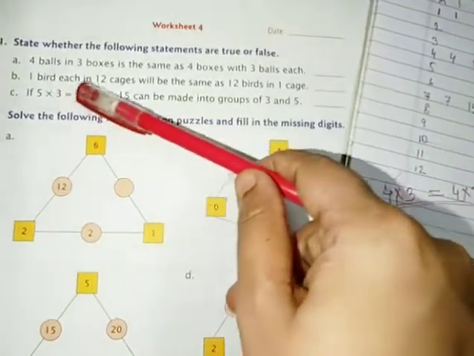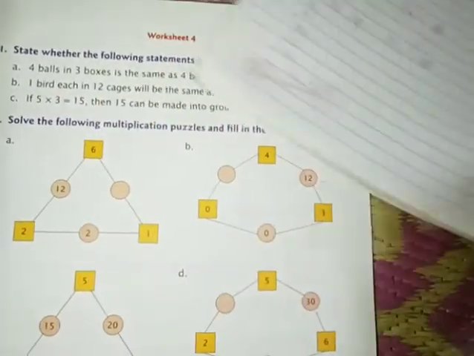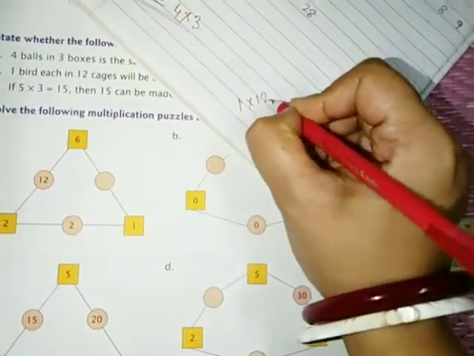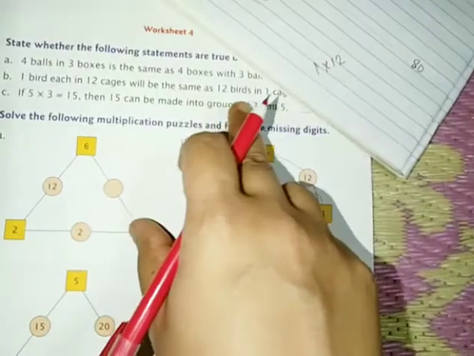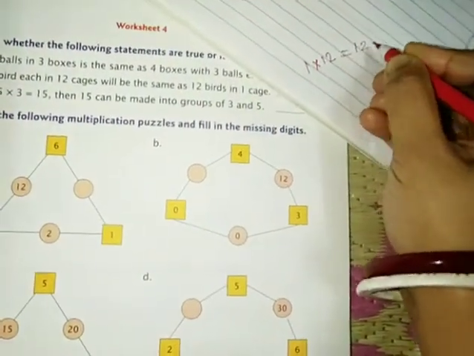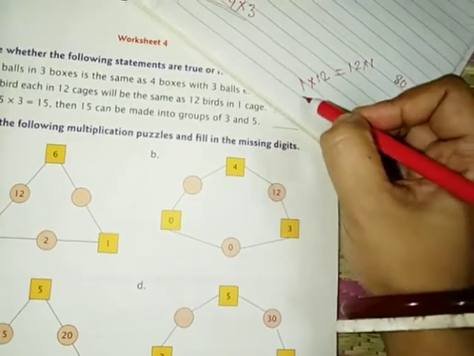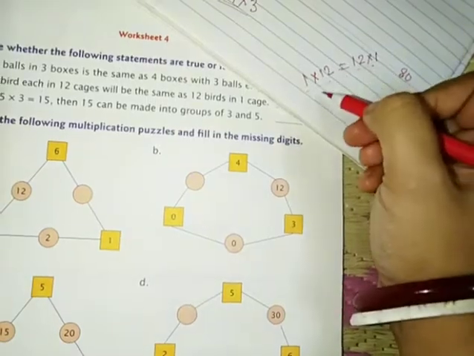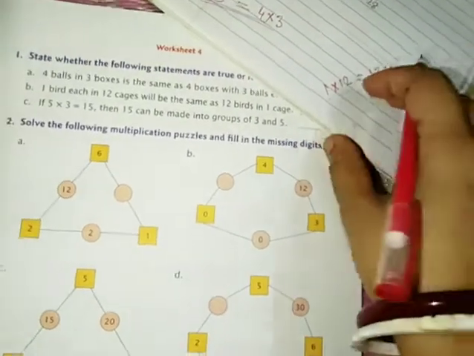1 bird each in 12 cages. Multiplication fact for this will be 1 bird each in 12 cages will be the same as 12 birds in 1 cage. So if you think that 1 into 12 is equal to 12 into 1, then you will write it true, otherwise you will write it false.